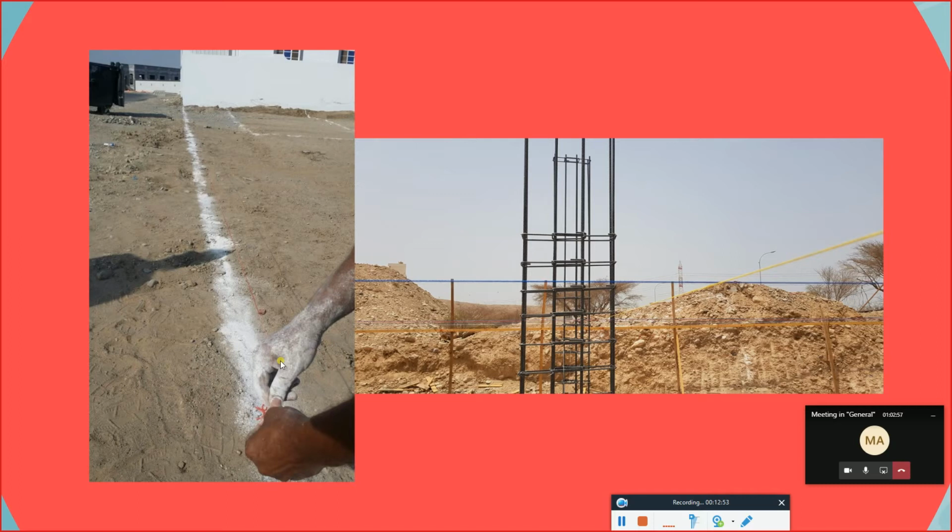So what we are trying to do, already we have the grids in the plans. We need to do them in reality. How to do them? Using these threads. So we're going to put the first thread. After that, we are going to measure, for example, the next one is 5 meters or 6 meters away from the first grid. So after 5 meters, I'll go and put another one.